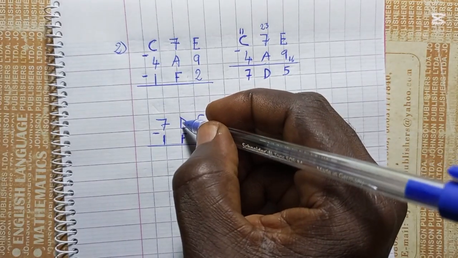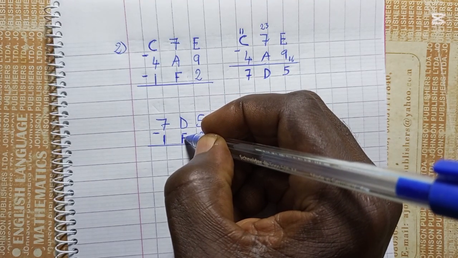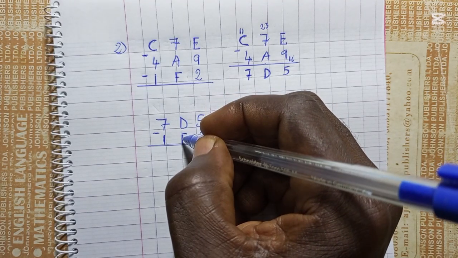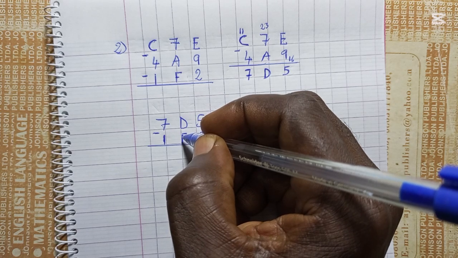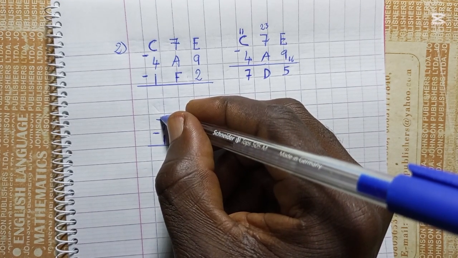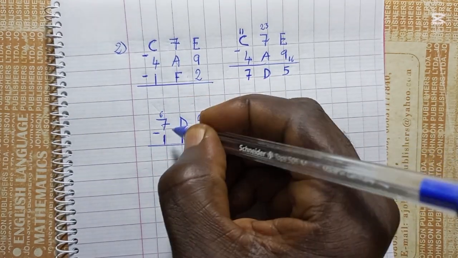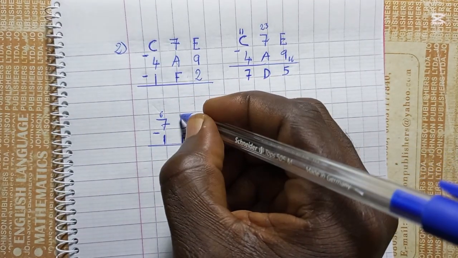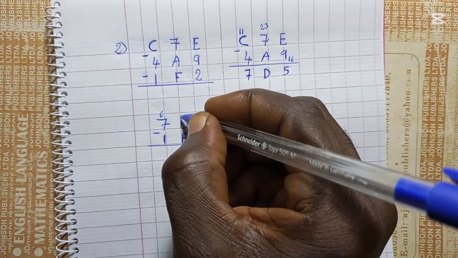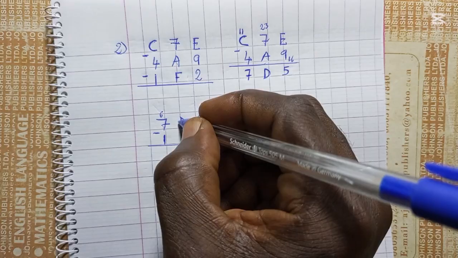Here D is equivalent to 13 and F is 15. Now 13 minus 15 is impossible. So what we're going to do is borrow one from this 7 here. Remember, if we remove 1 from 7, here will remain 6. And that one, on coming to this side, is equivalent to 16.